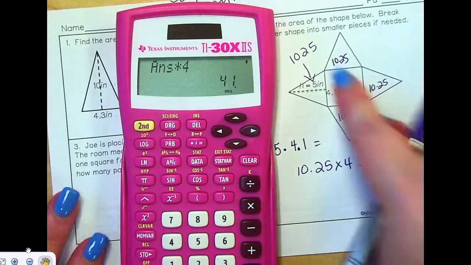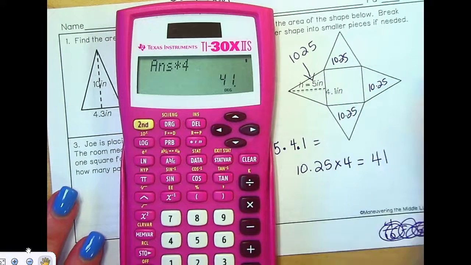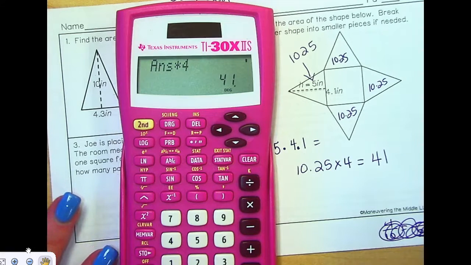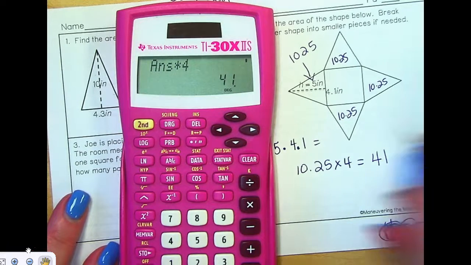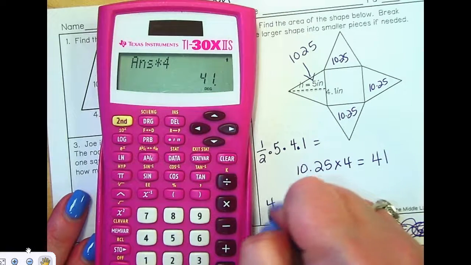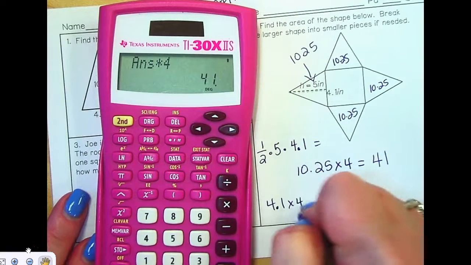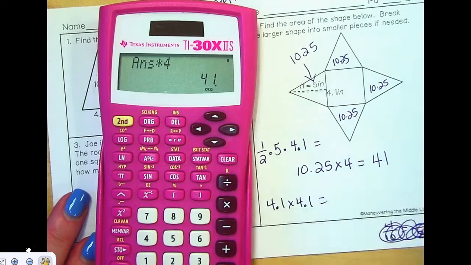And then the harder part to me is the square in the middle. What am I going to multiply together for the square in the middle? Someone raise your hand if you can tell me. Marcus. 4.1 squared, or you could say 4.1 times 4.1, which is the same thing as squaring it, right?